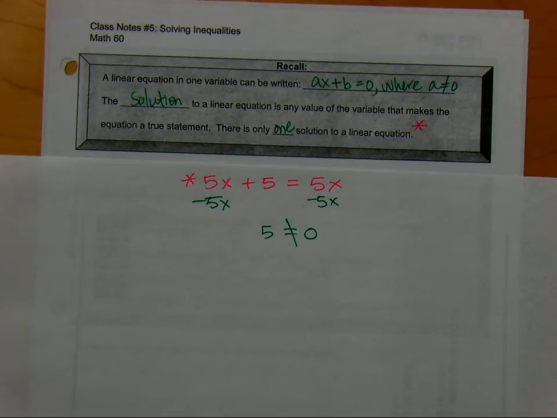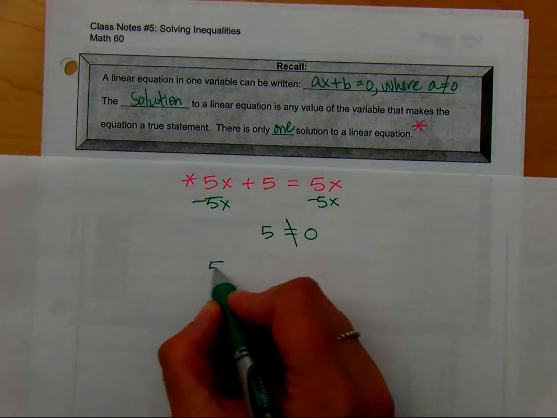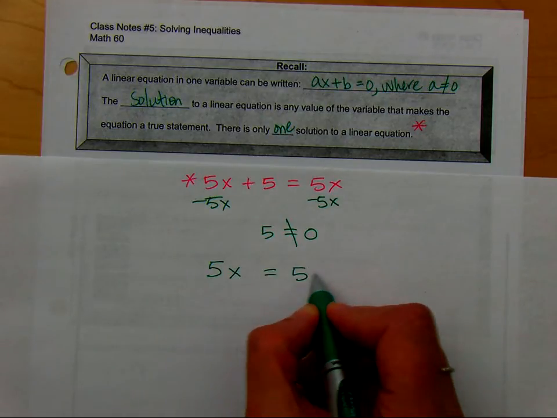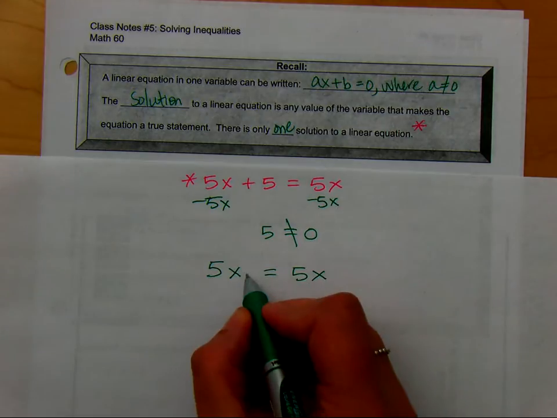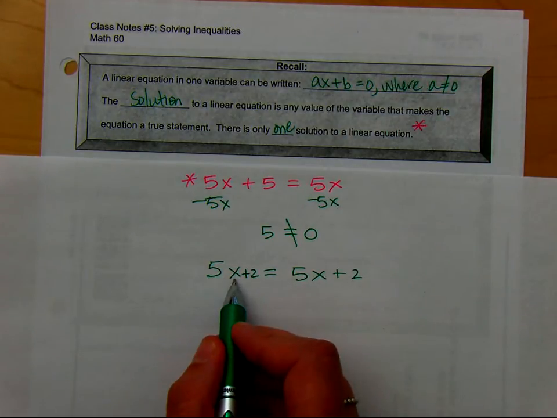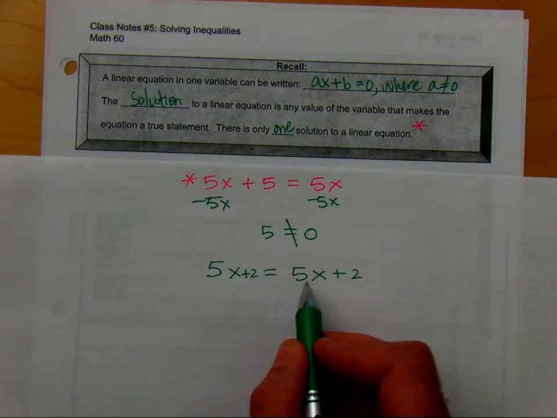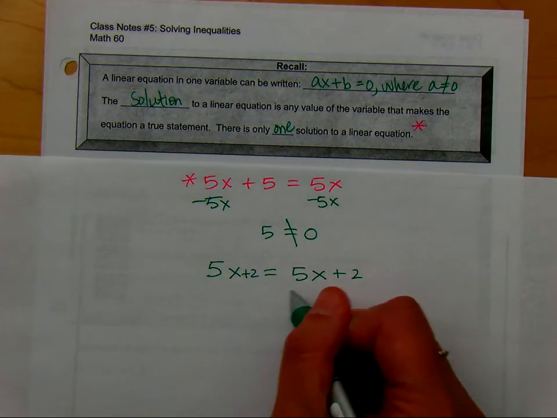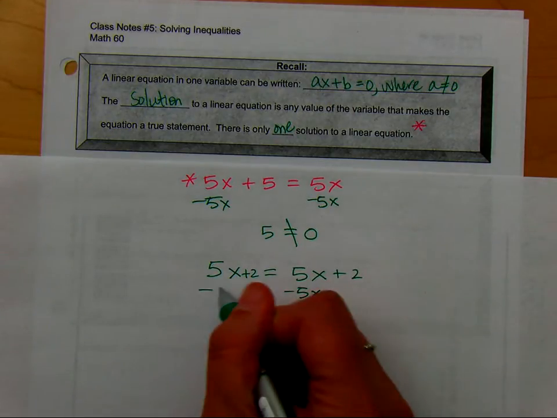You could also have equations that have all real numbers. If I say 5x plus 2 is equal to 5x plus 2, this is saying 5 times a number plus 2 more is equal to 5 times a number plus 2 more. If I try to solve this one, I subtract 5x from both sides.